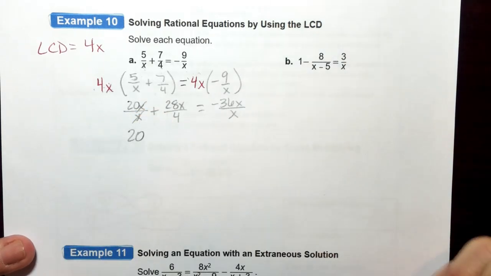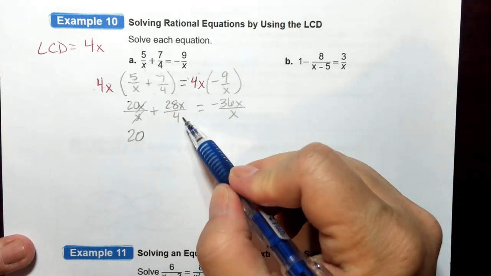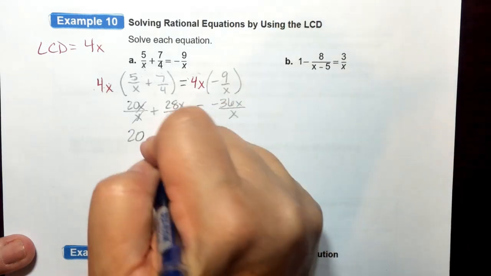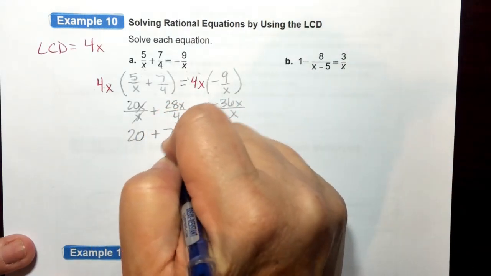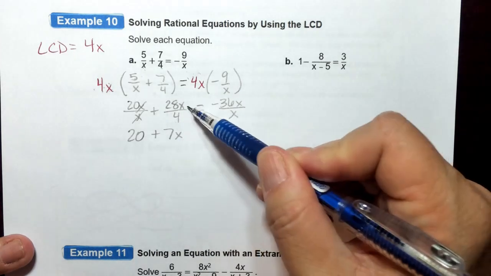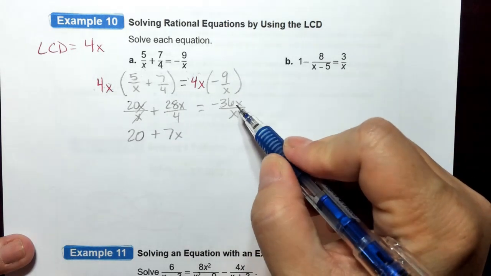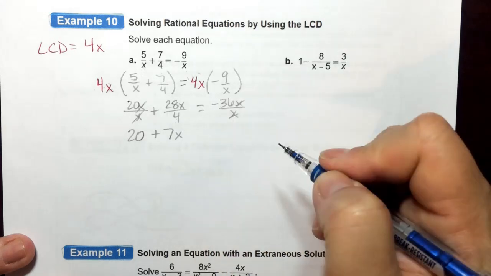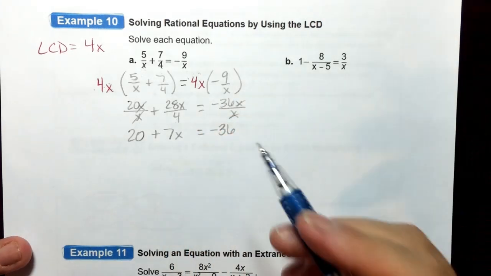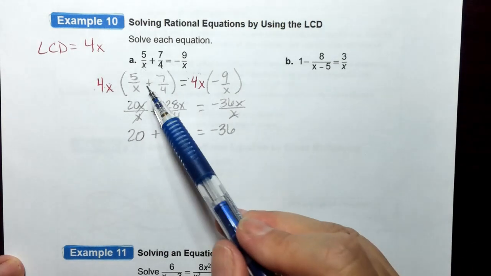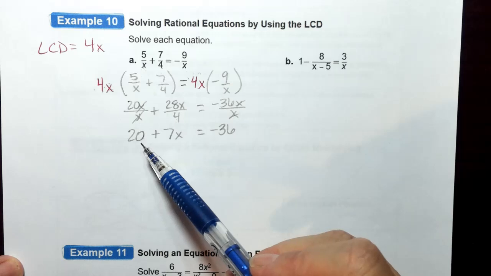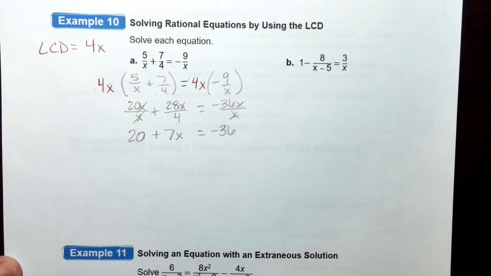It leaves me with 20. Now, this one I don't have x's to divide out, but I do have numbers. So 28 divided by 4 gives me 7, and then I have the x. Okay, so 28 divided by 4 gave me 7, bring the x down. And then this one again has x's, so I'm able to cancel those x's out, and it leaves me with negative 36. So if you look at any examples on big ideas, it's going to go from this step straight to this step. All right, and from here, you guys should be good.